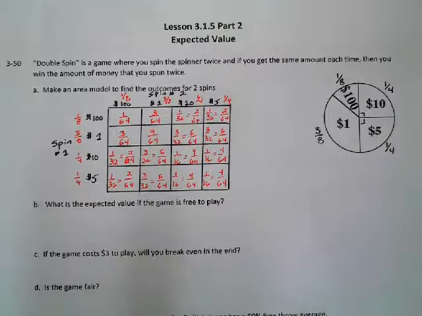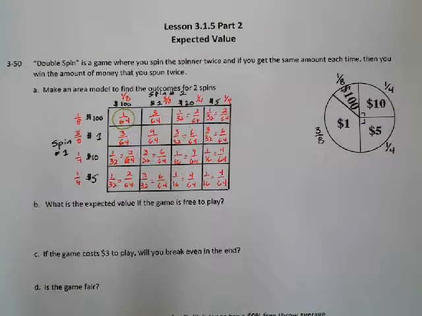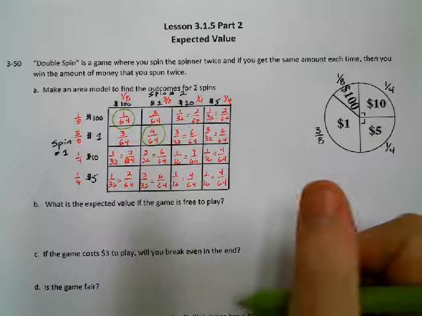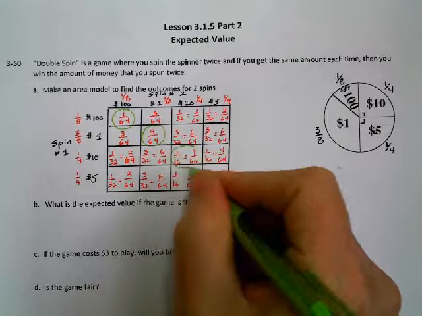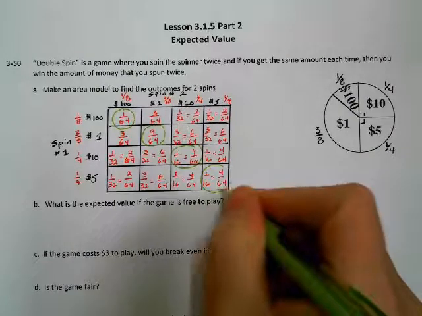So where do we win on this game? We win, according to this, if we get the same number twice. So I win $100 here. I win $1 9 out of 64 times. I win $10 4 out of 64 times. And I win $5 4 out of 64 times.